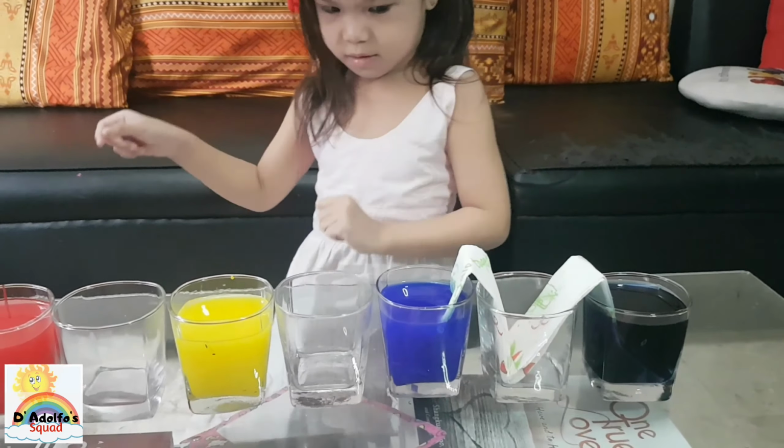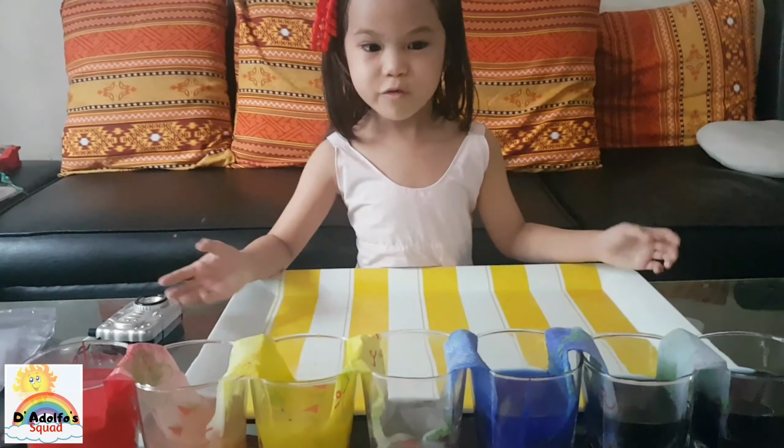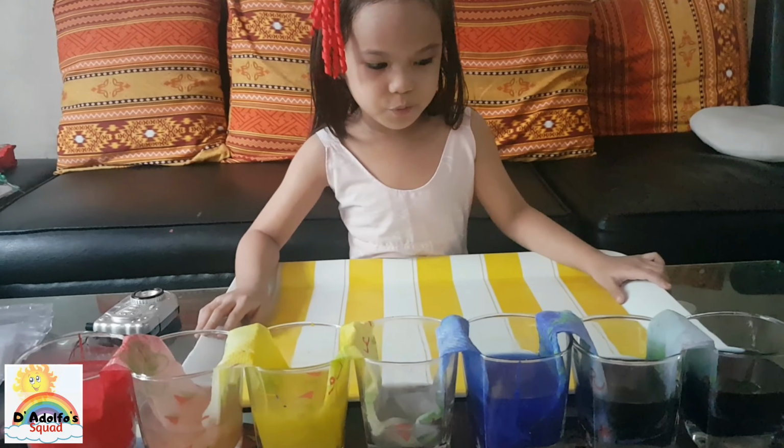A few moments later, what happened to the paper towel? The water gets up and goes to the other container. The three empty glasses have water.